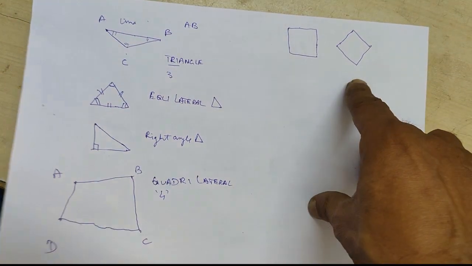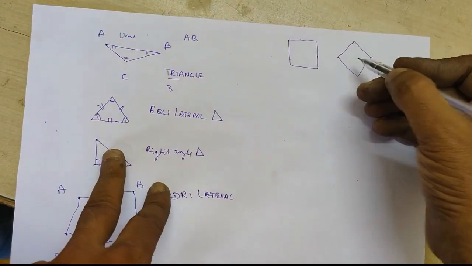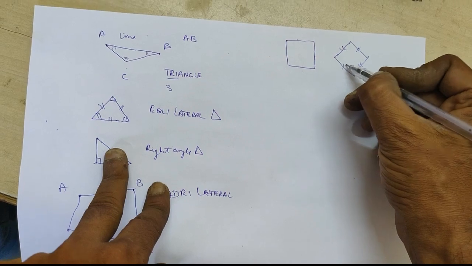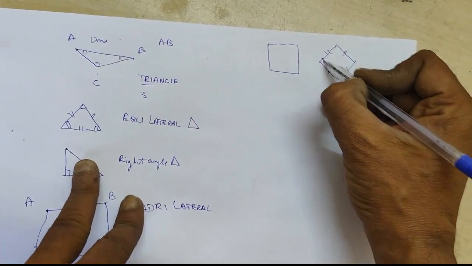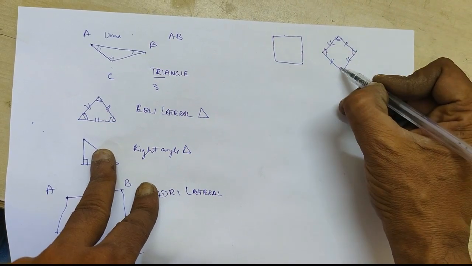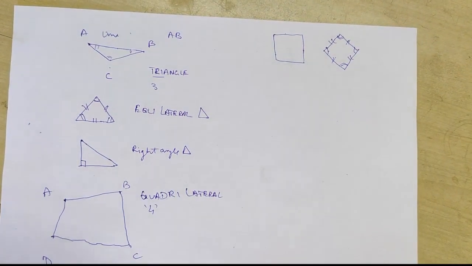They are made in this form. It's a rhombus. Again, the sides here are all the same. Okay, but the angles are not equal. In this case, the opposite angles are equal. This will be equal to this, and this angle will be equal to this one. So it becomes a rhombus.